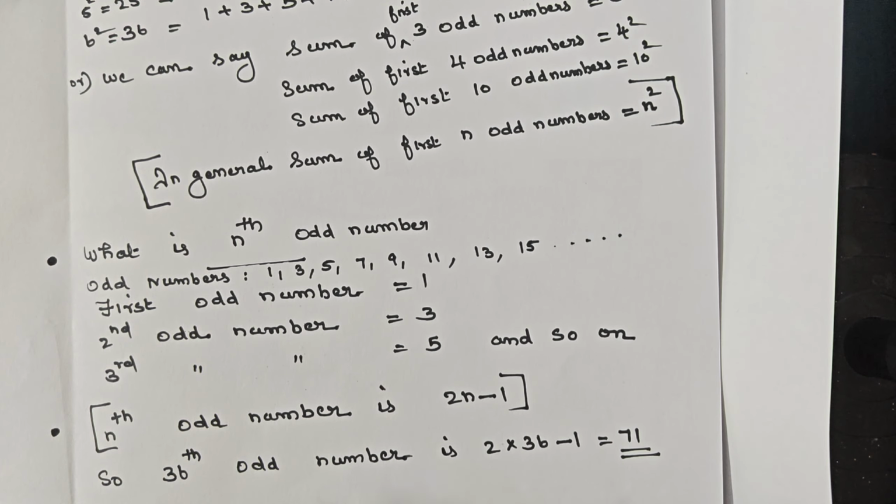Similarly, for any odd number, suppose the 100th odd number, you can find it by 2 into 100 minus 1, that is 200 minus 1, 199. So you can find any odd number using this: the nth odd number is 2n minus 1.